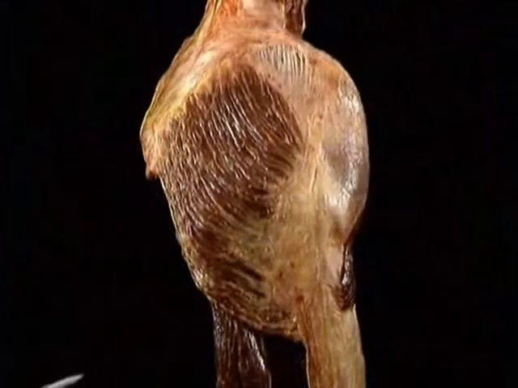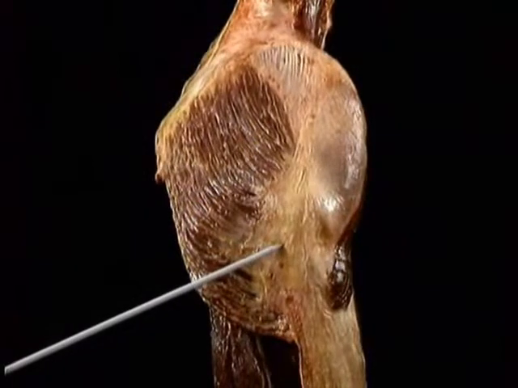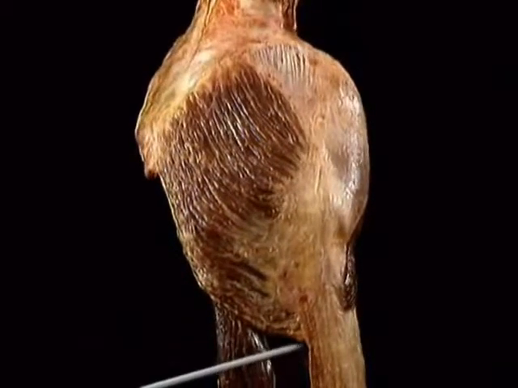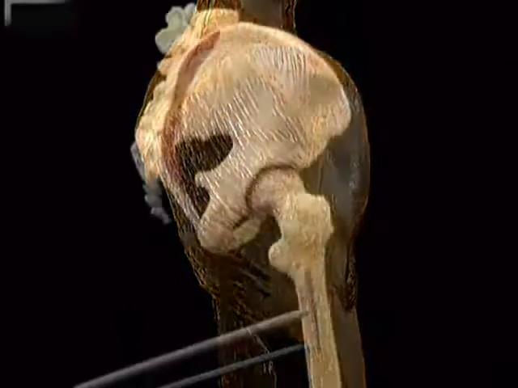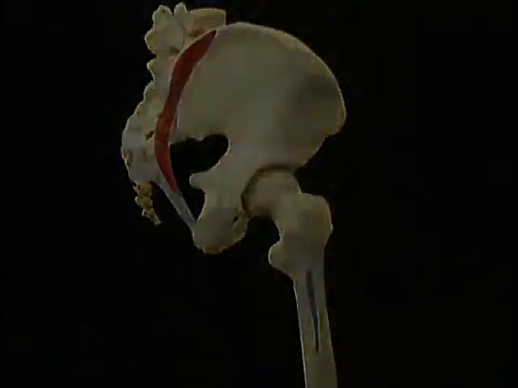The upper 3/4 of gluteus maximus inserts into the iliotibial tract. The lower 1/4 of gluteus maximus passes more deeply and inserts here on the back of the femur on the gluteal tuberosity. Now let's look at the actions of the hip extensor muscles, starting with the hamstring muscles.